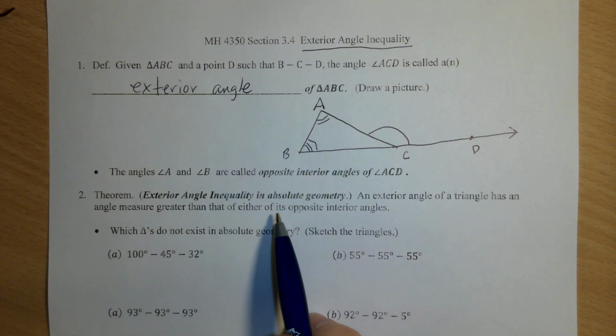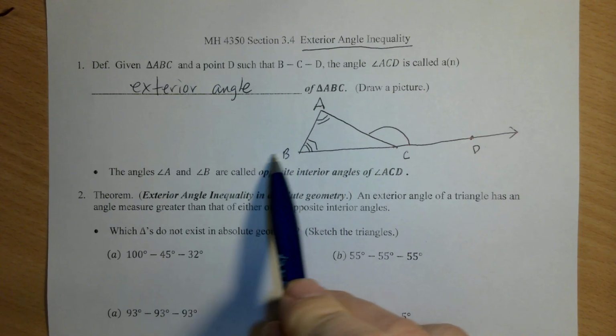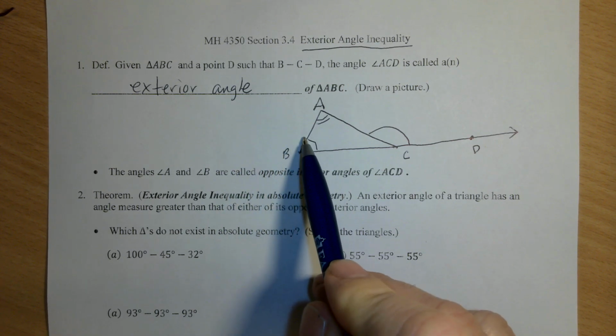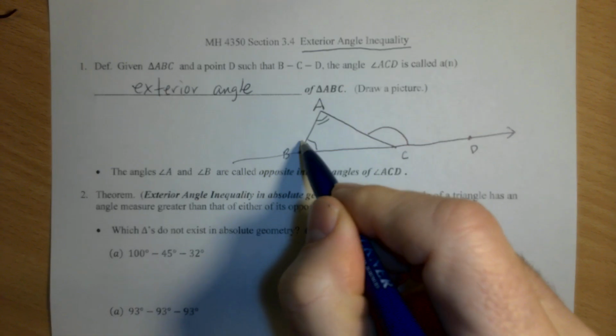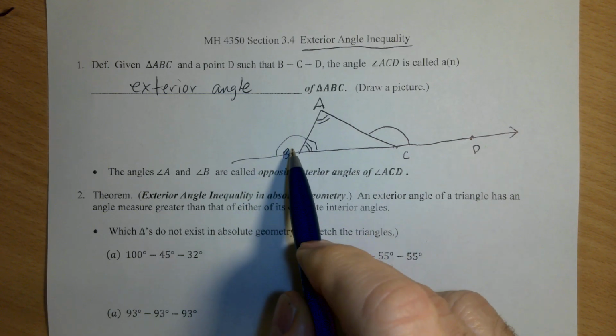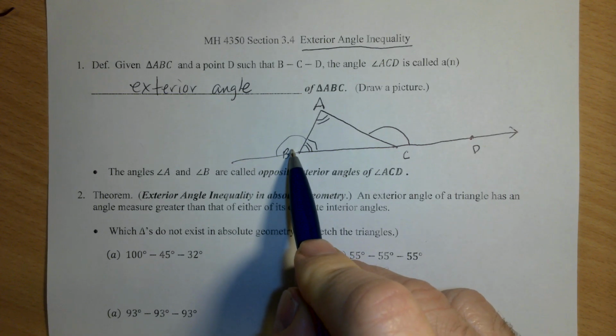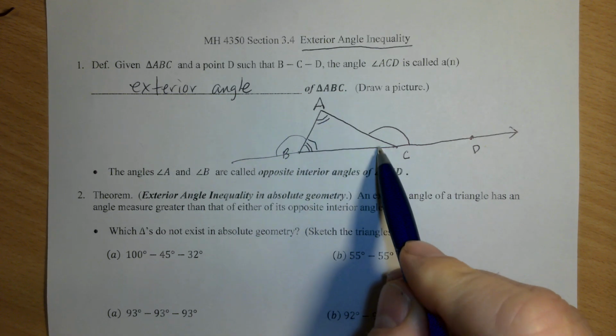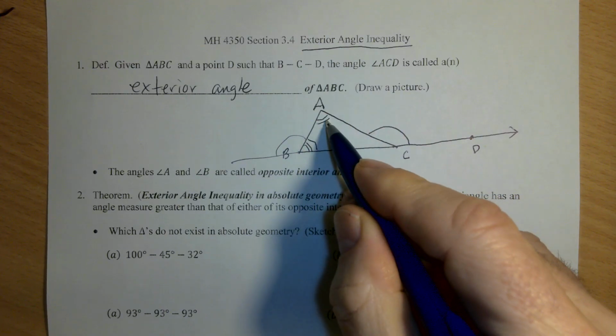All right, there are other exterior angles as well. I could have extended this way. And then if I did, this angle would have been an exterior angle, and it would have had these two opposite interior angles, angle A and angle C.